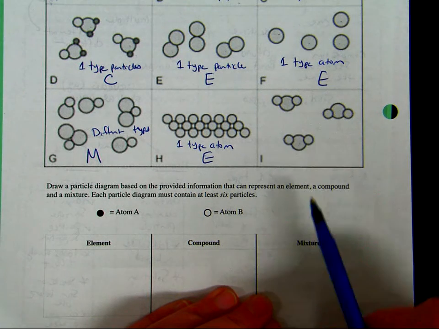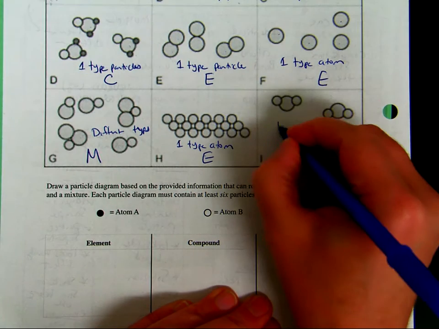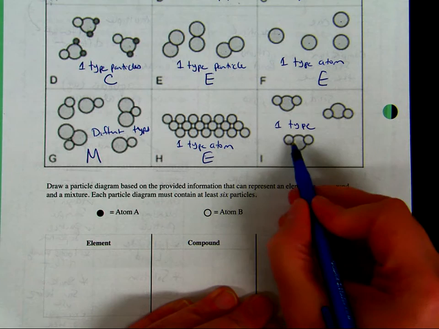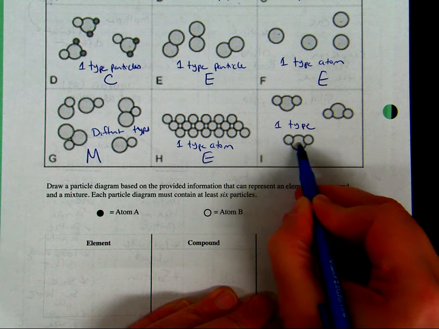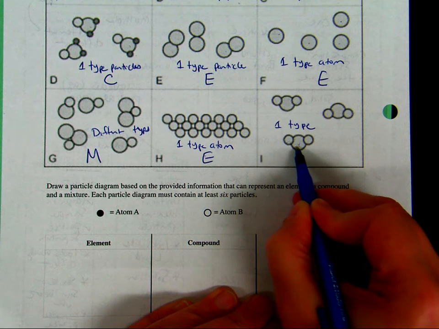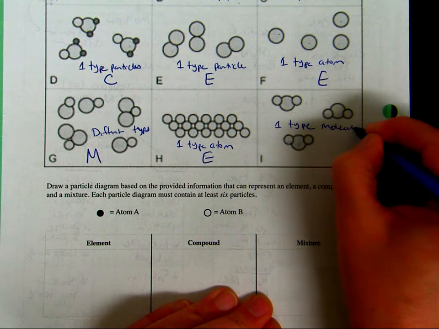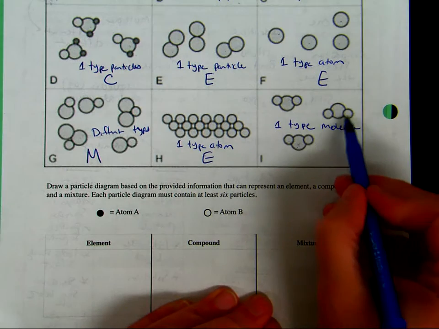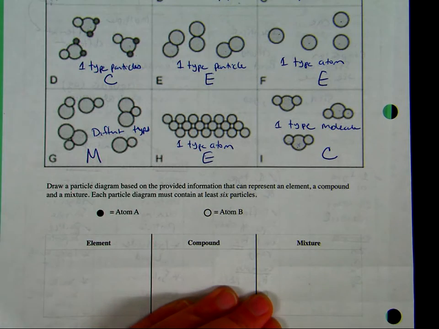And the last box here, box I, I can see that I have three pictures in this box, and they all look pretty much the same. So I have one type that's present, but the structure in itself is made up of at least two different sizes of circles. So I have one type of molecules, but those individual molecules are made up of different types of atoms. So I would say that this is a compound.